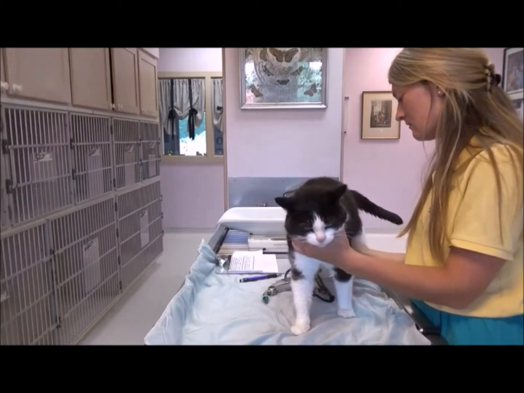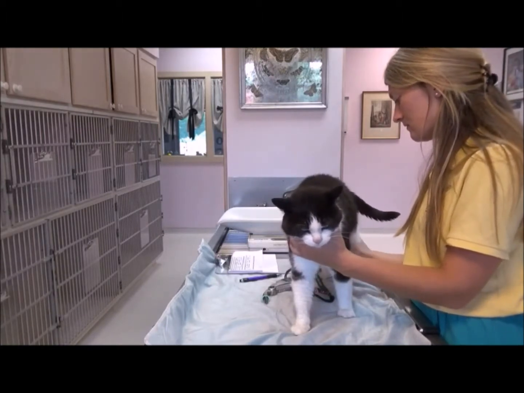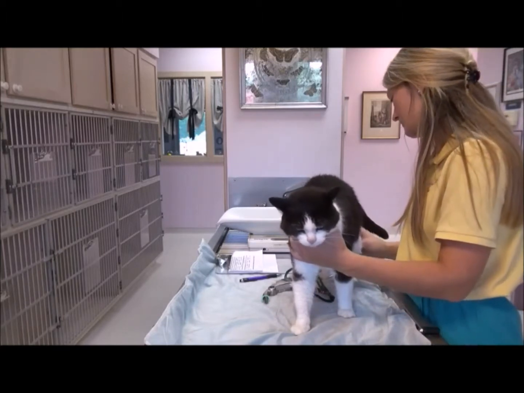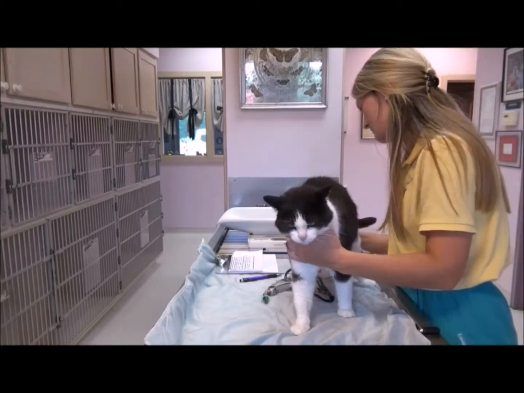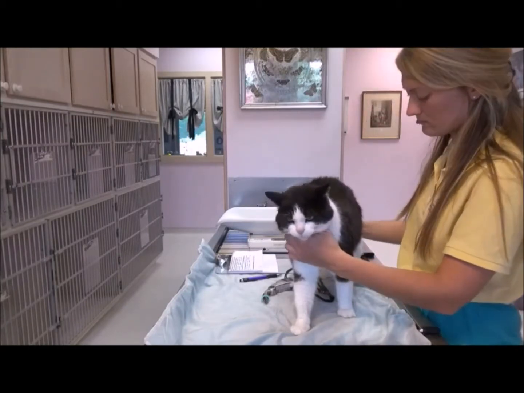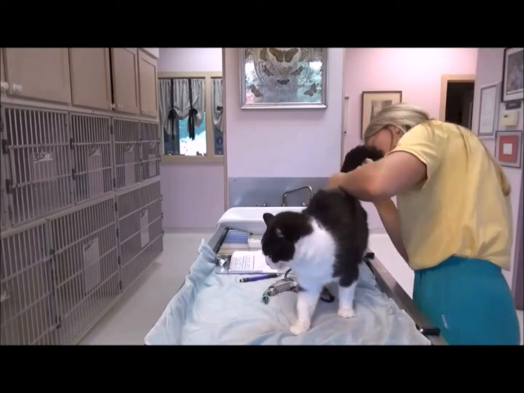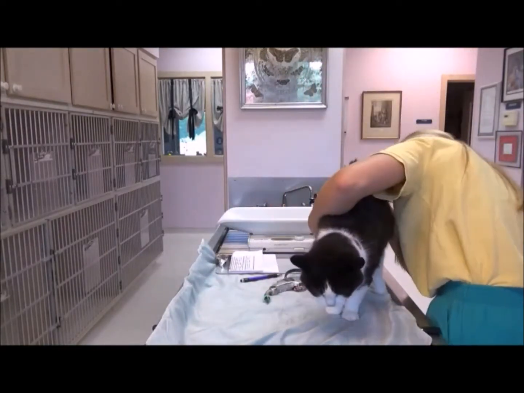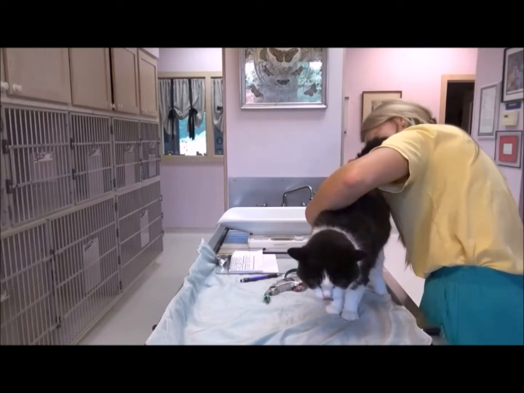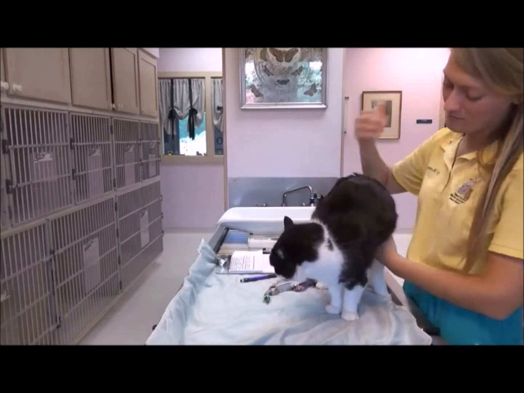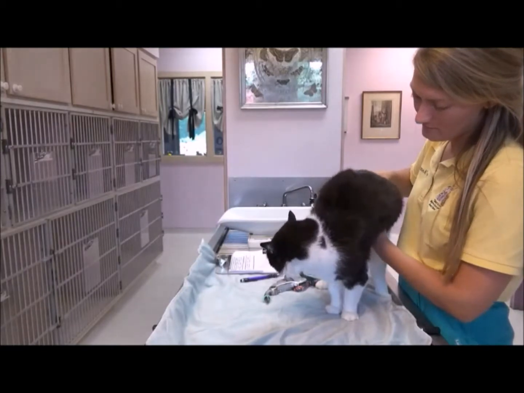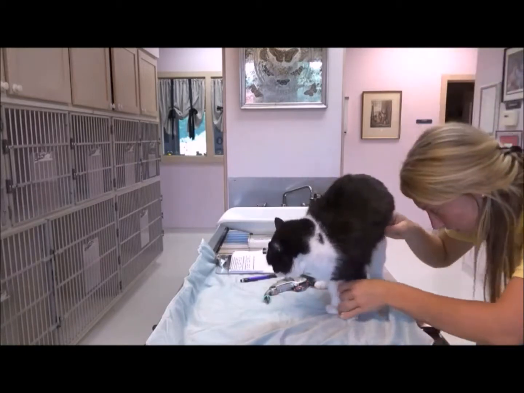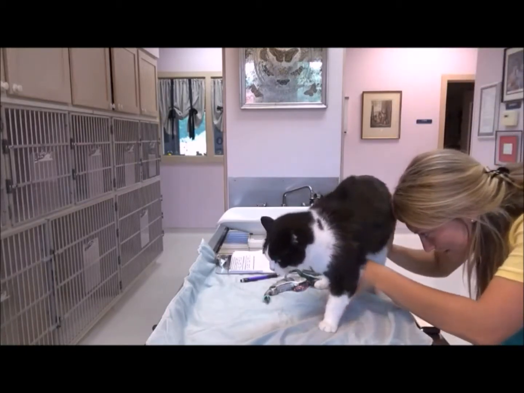It's okay. Okay, those feel good. Kind of check out the urogenital area. You're okay. He looks good. You're always going to palpate the abdomen. See if there's any signs of pain, any masses. He feels good. Check out all the paws.